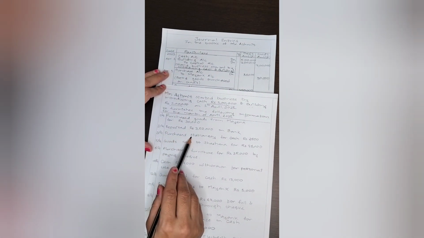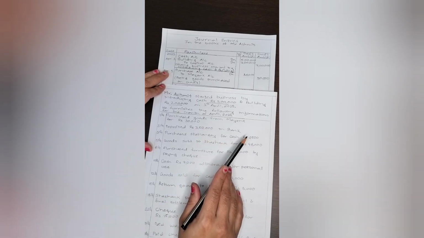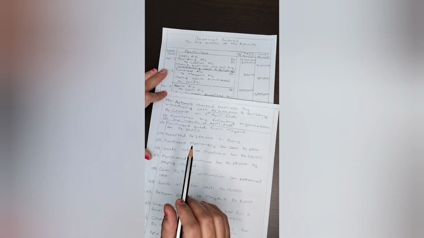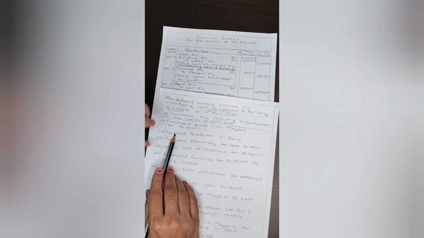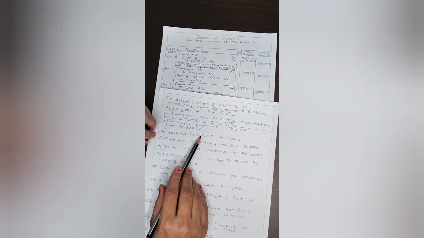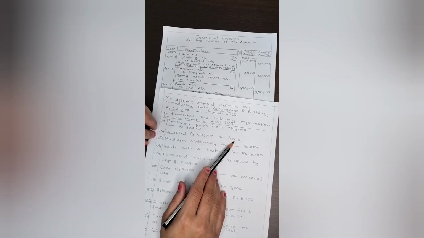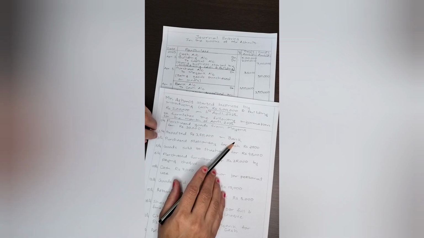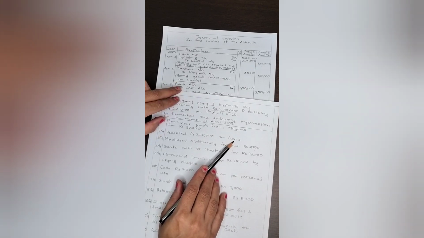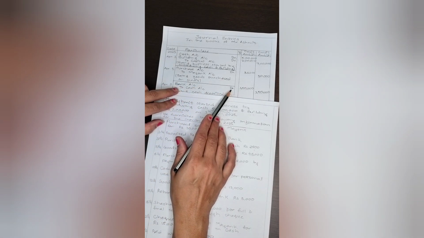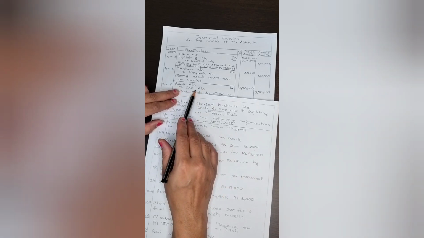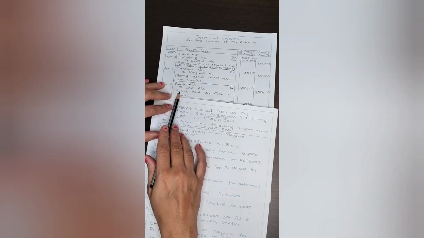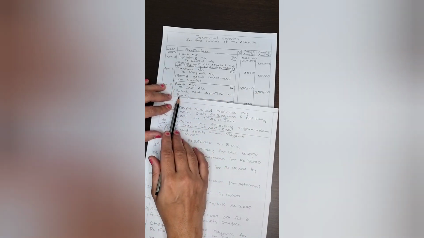Next entry is purchased stationery for cash rupees 2,500. Okay. So on, sorry. The second entry is deposited rupees 3,50,000 in bank. So we deposited 3,50,000 in the bank. The bank is an asset. Asset increases, we will debit it. Bank account debit. Cash decreases, we will credit it to cash account 3,50,000, and the narration will be being cash deposited in bank.